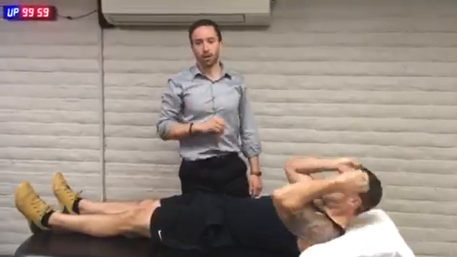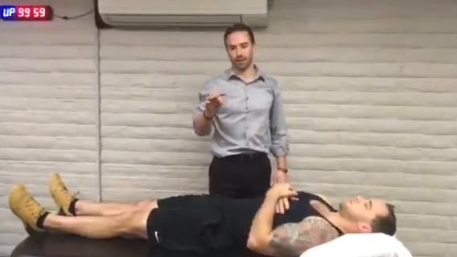So those are the 3 go-to manipulations that I do for a mobility classification for our patient.